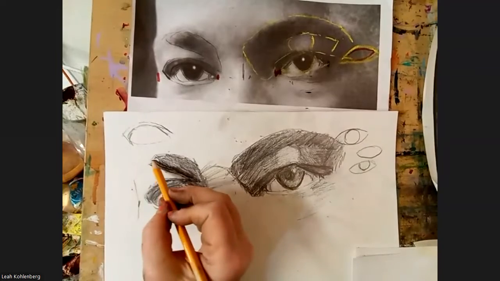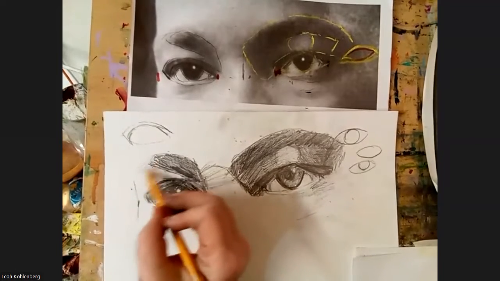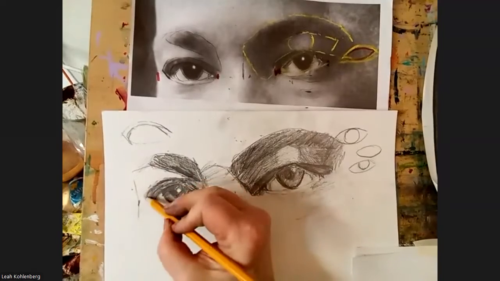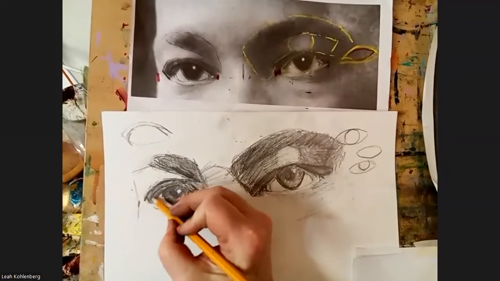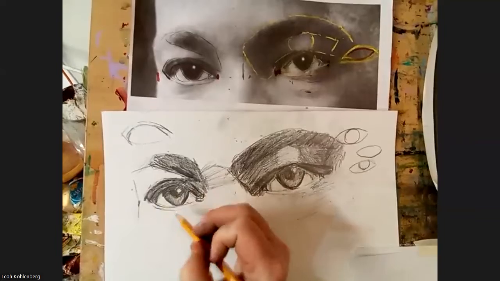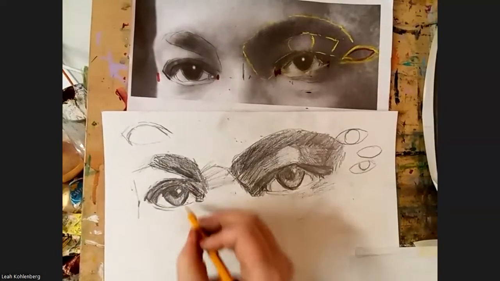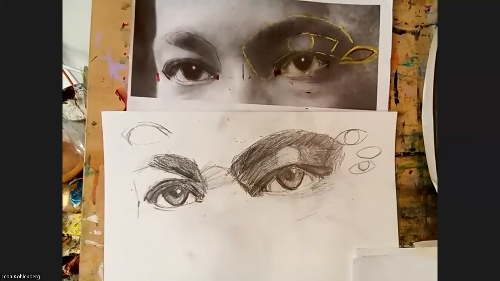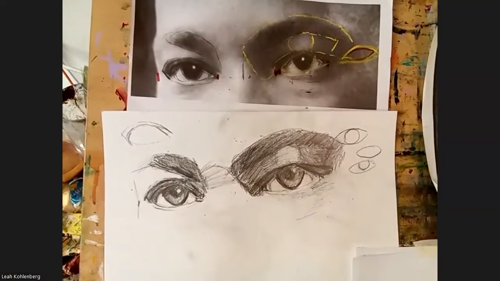And then it's like, light, light, light, light, light, light. There's almost nothing there. Isn't that crazy?